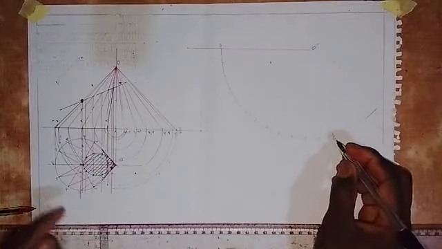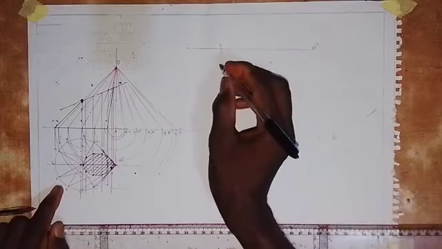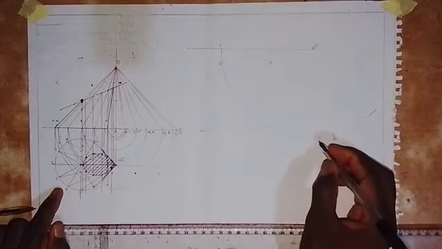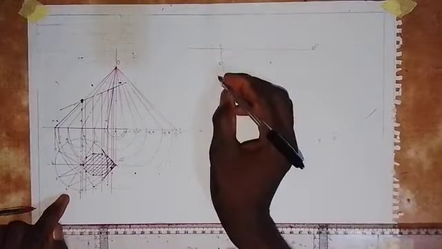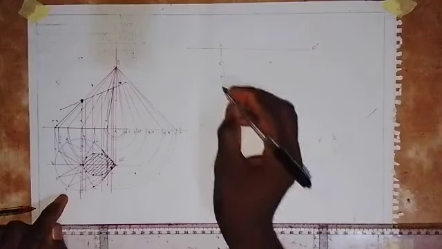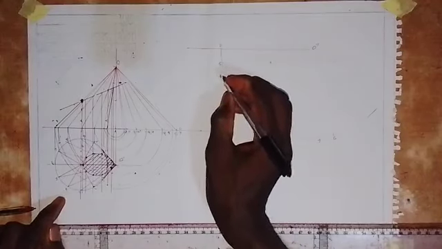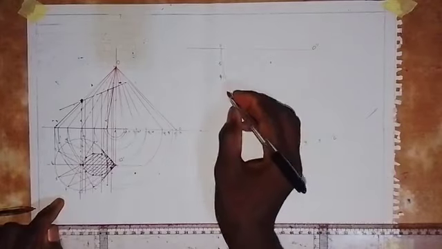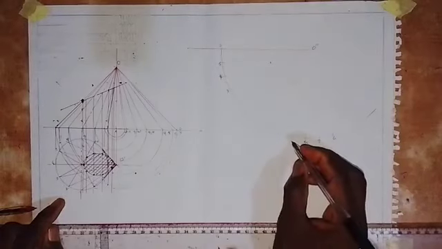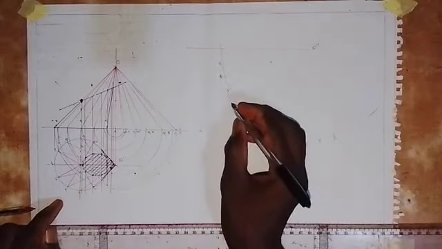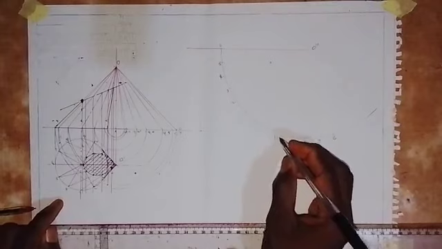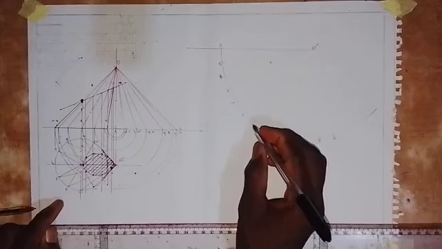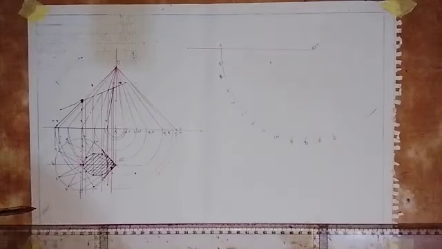6, 6. Then after 6, we have 5, 7, so this is 7. Then we have 4, 8, so this is 8 here. Then followed by 3, 9. Then we have 2, 10, and then we have 1, 11, and then we have 0. Okay, so that's how we have it.